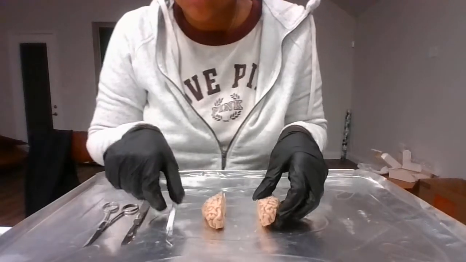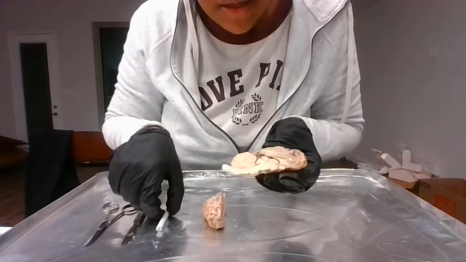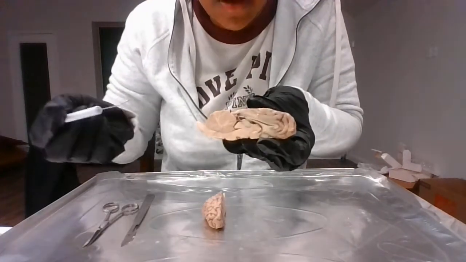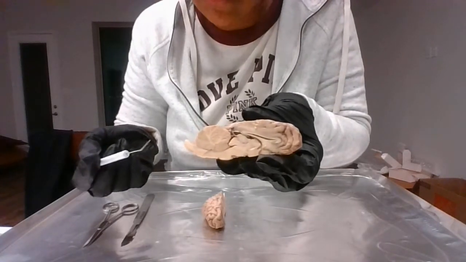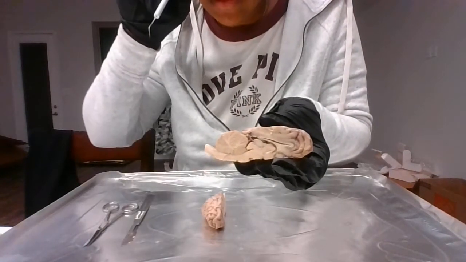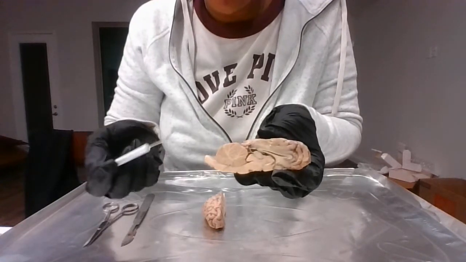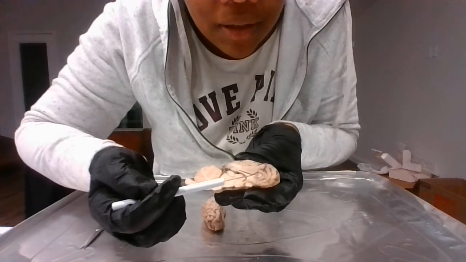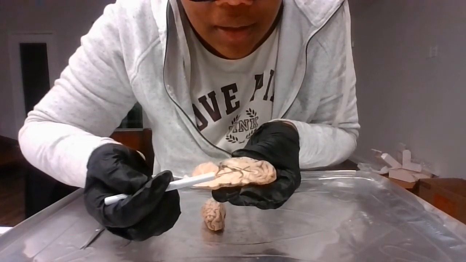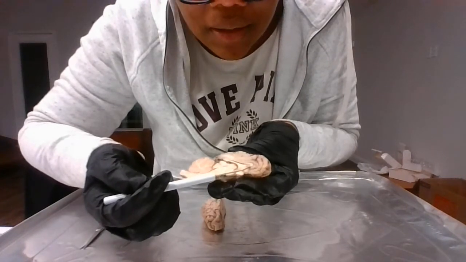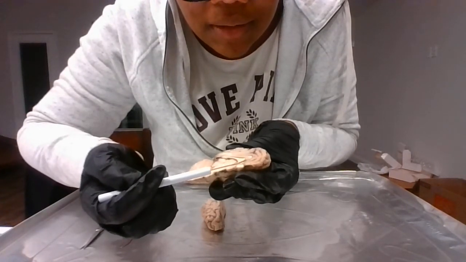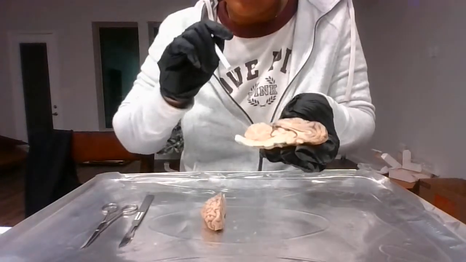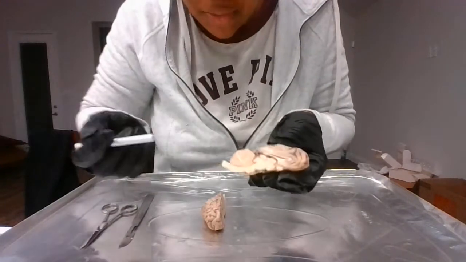All right, so to finish up, we're going to go inside the brain. This is our sagittal view, and a really good close look of this. So let's start with the corpus callosum. That is this portion of the brain. It's here on the inside. The corpus callosum is a bundle of fibers connecting the hemispheres.